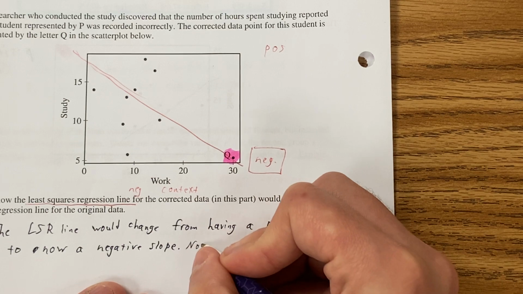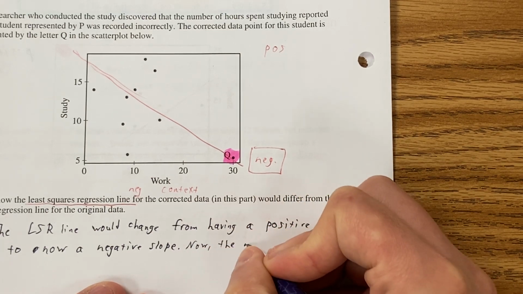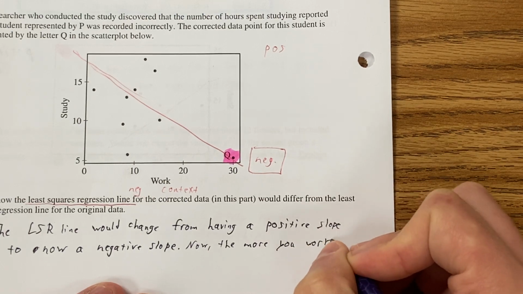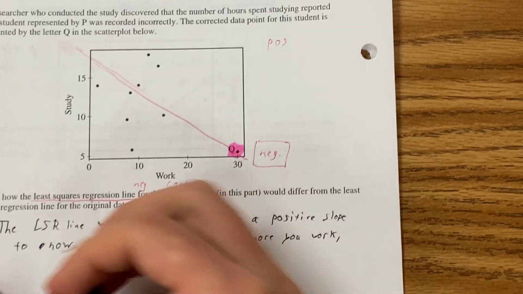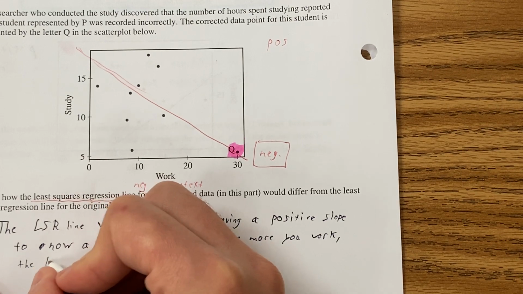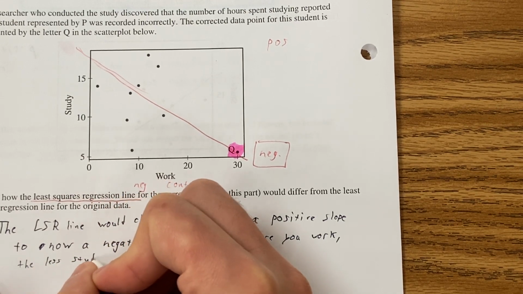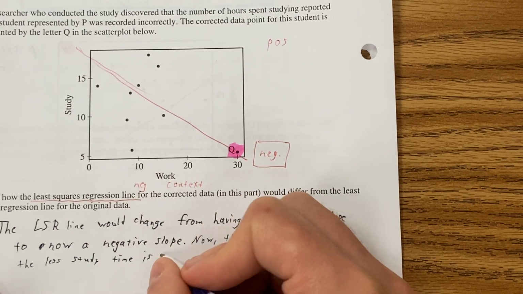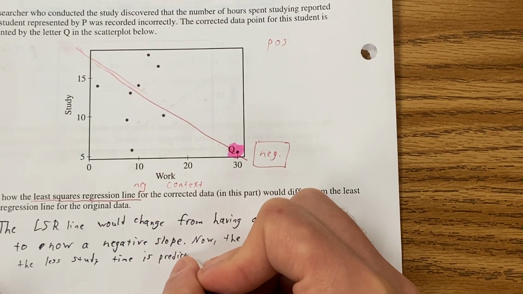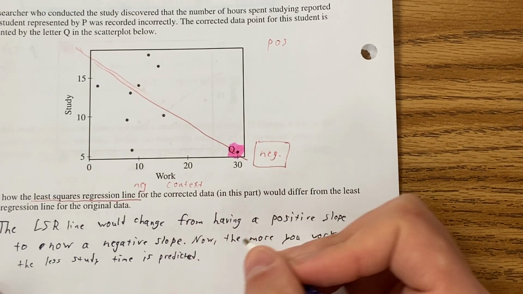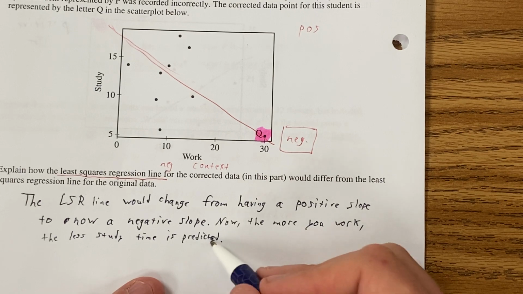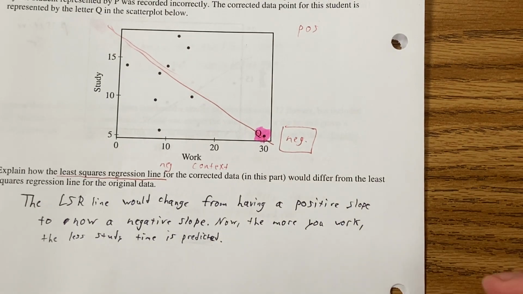Now, the more you work, the less study time is predicted. Do make sure you put predicted if you're writing this at all. Non-deterministic stuff. Okay. That should be it.